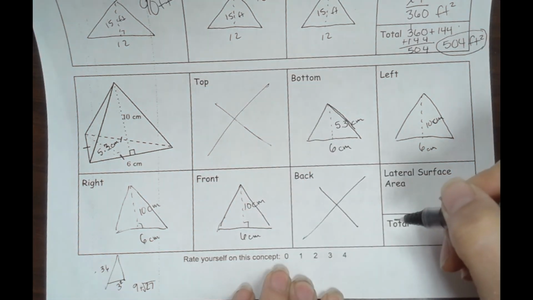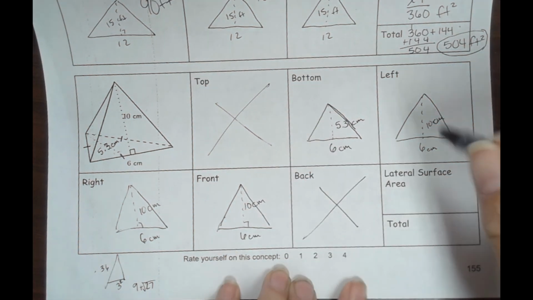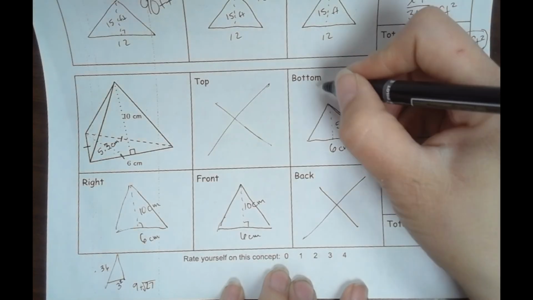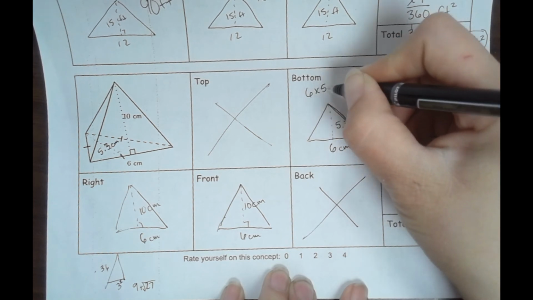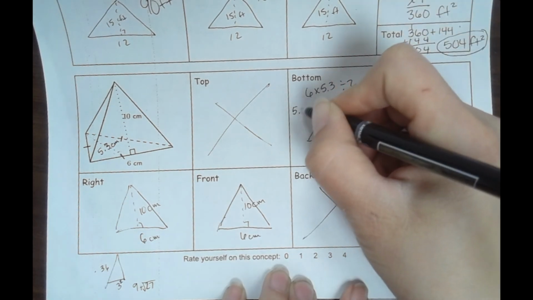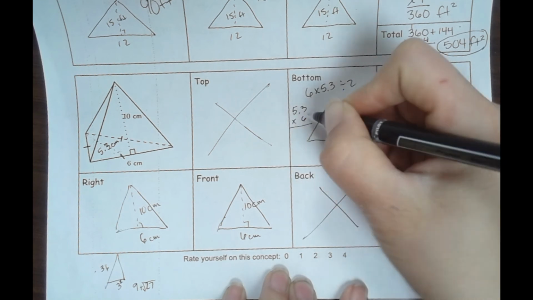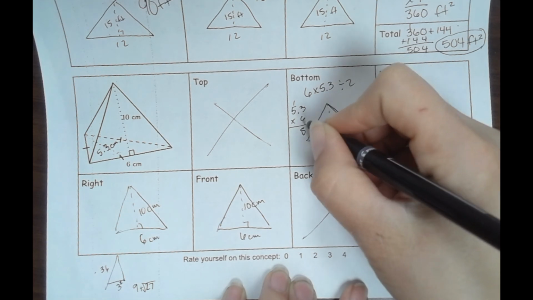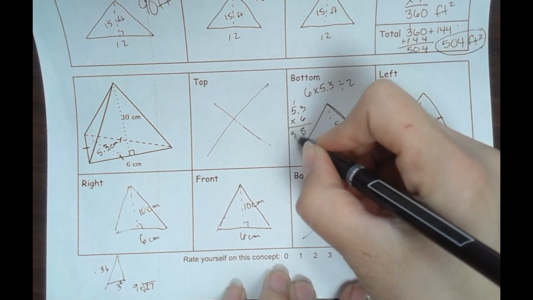Okay, now that we know the measurement of every side, we can find the area of this. So this one would be 6 times 5.3, then half of that. So 5.3 times 6. 6 times 3 is 18. Regroup 1. 6 times 5 is 30, plus 1 more would be 31.